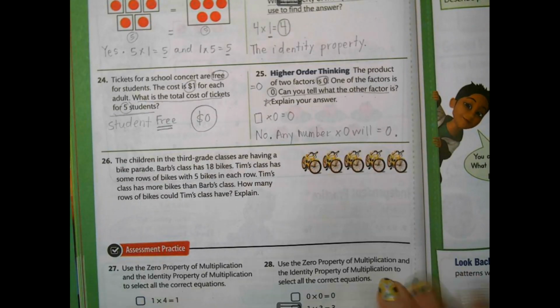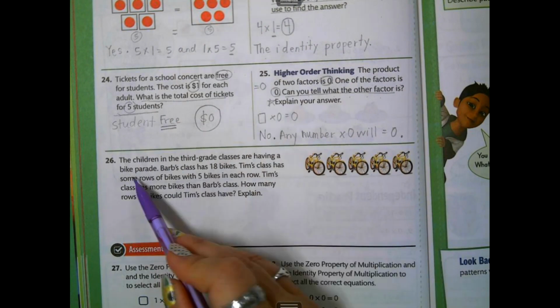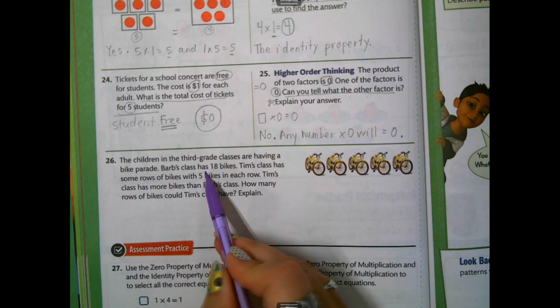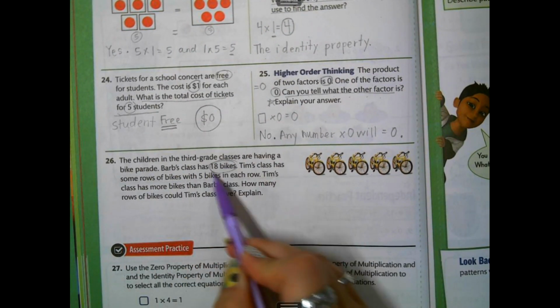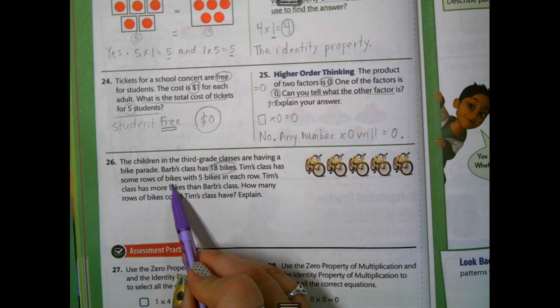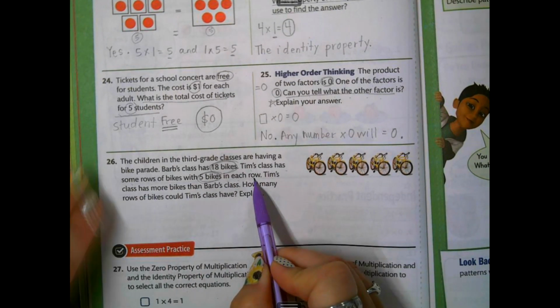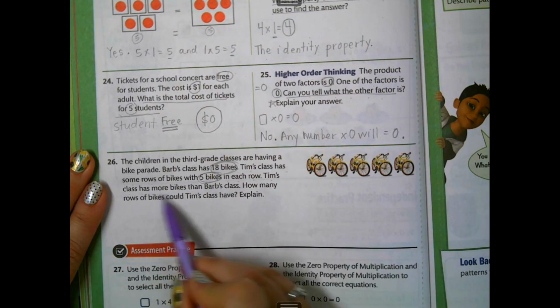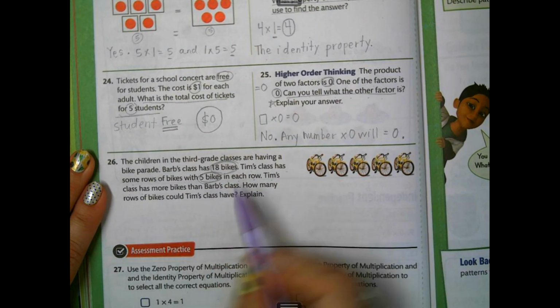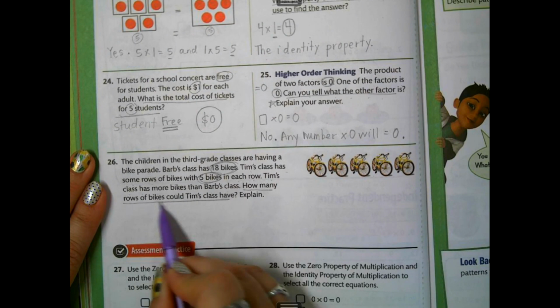Number 26. The children in the 3rd grade class are having a bike parade. Barb's class has 18 bikes. Tim's class has some rows of bikes with 5 bikes in each row. Tim's class has more bikes than Barb's class. How many rows of bikes could Tim's class have?